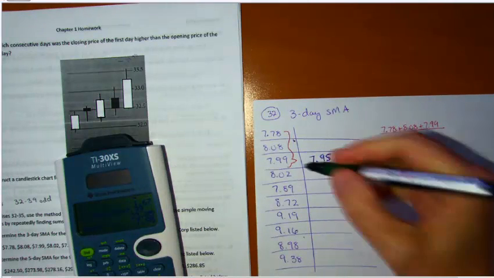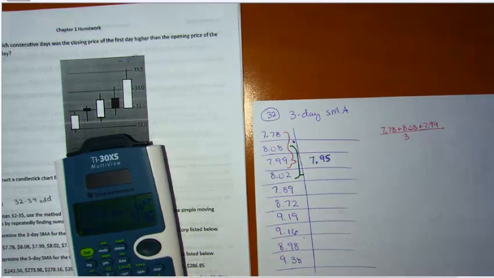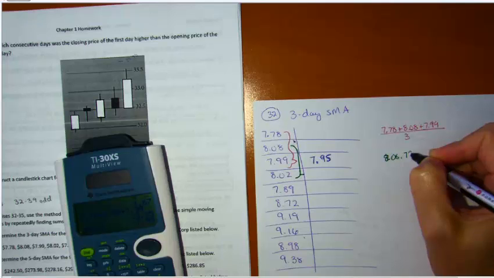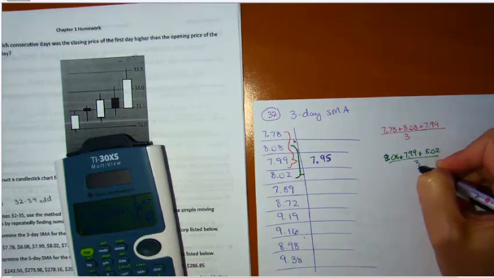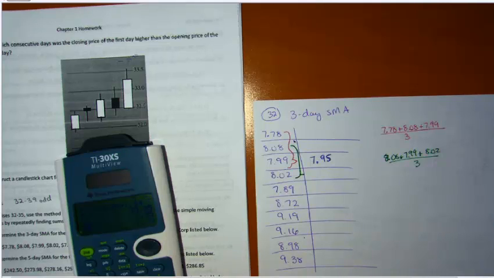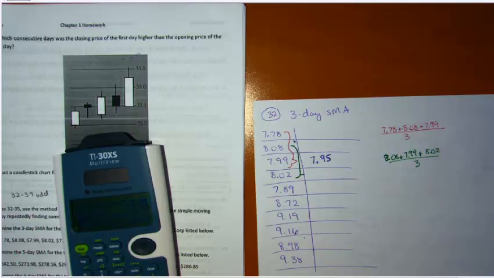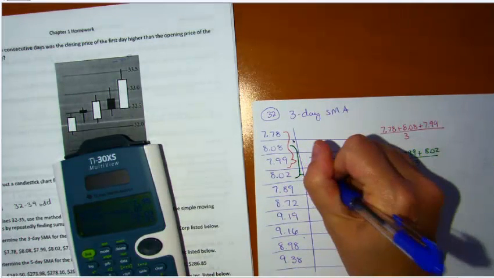For the next set, I take these 3 and it goes right here. So that's 808, 799, and 802 divided by 3. And that's 803.